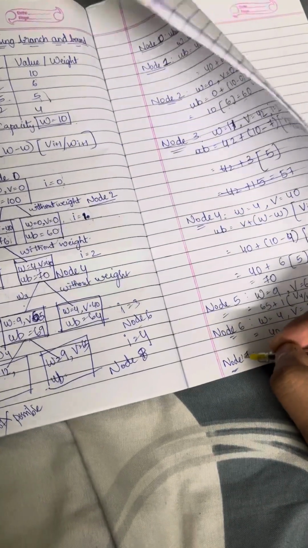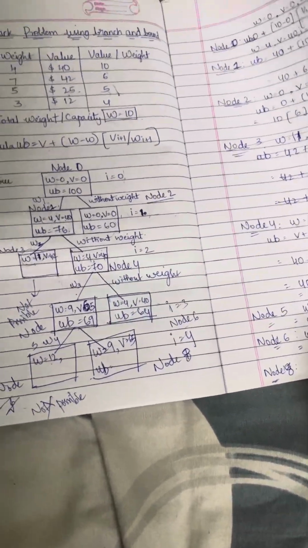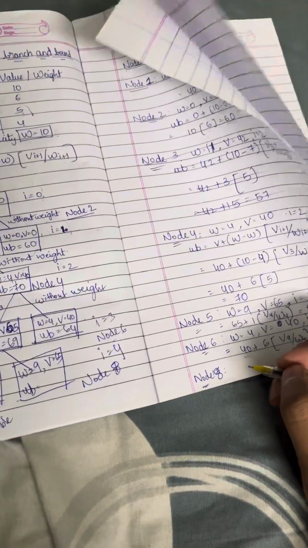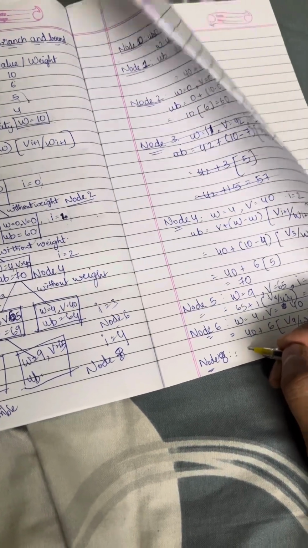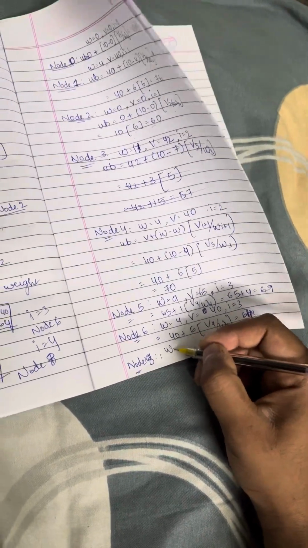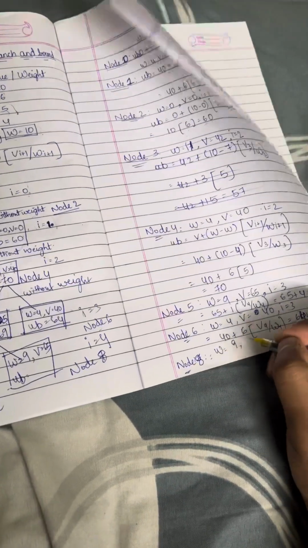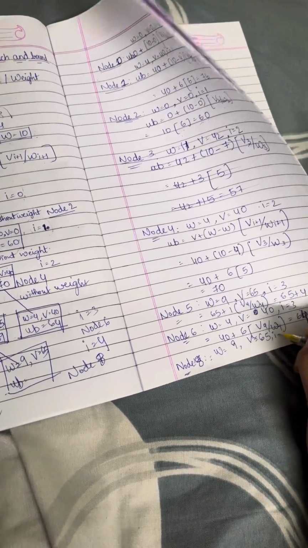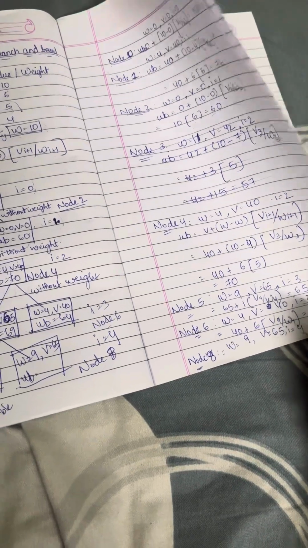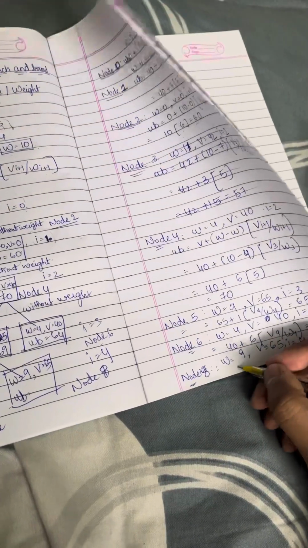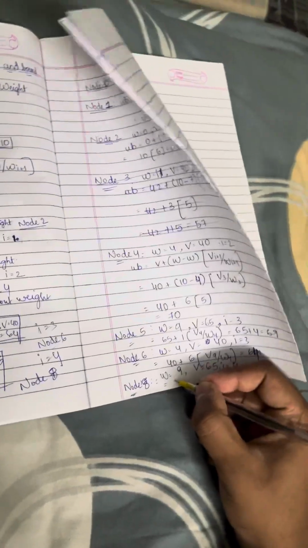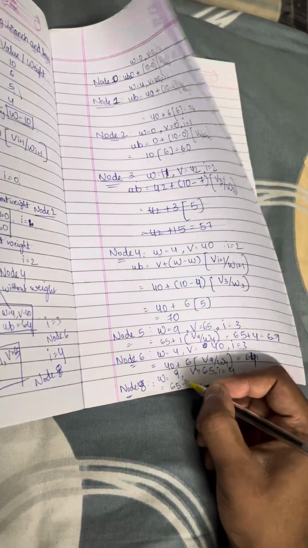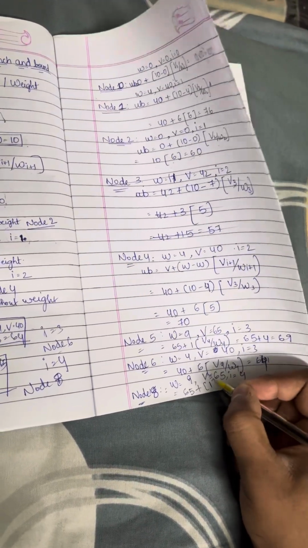So we are calculating for node 8 because node 7 is not possible. Weight is equal to 9 and V is equal to 65 and I is equal to 4 this time. Fine. Now V is equal to 65 plus 10 minus 9 is like 1.